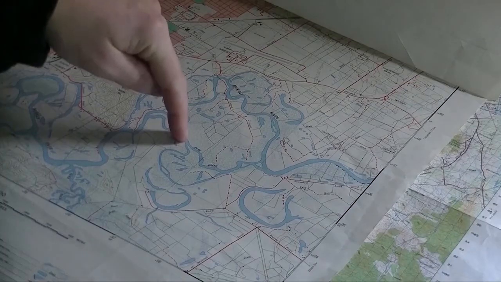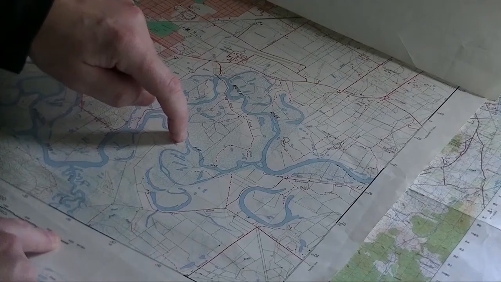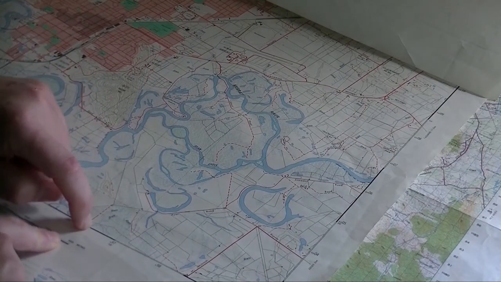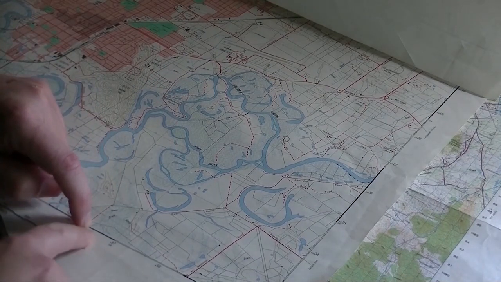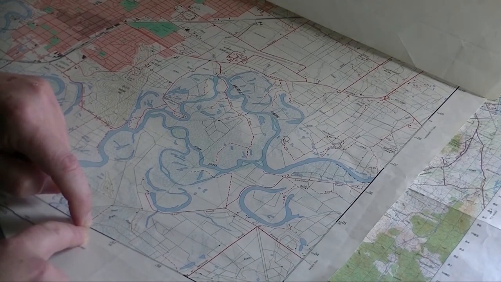And so once you know that, let's say you wanted to find the location of this particular point on Ryan's Creek, then you would just draw a line down to the bottom, at the x-axis, down at the bottom of the map, and find out its longitude.